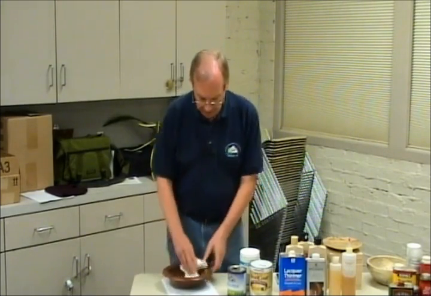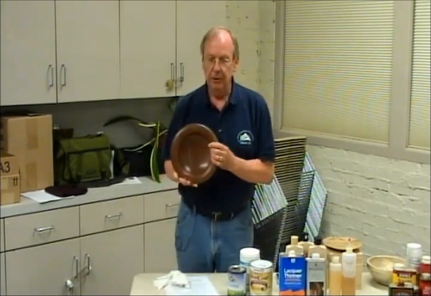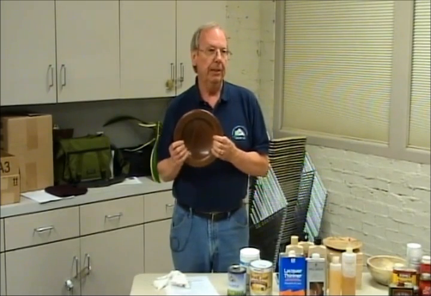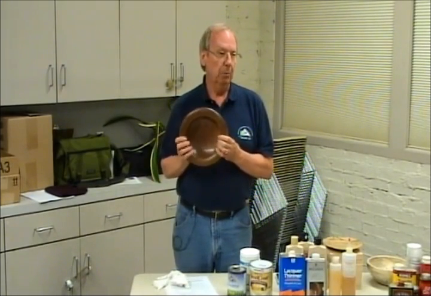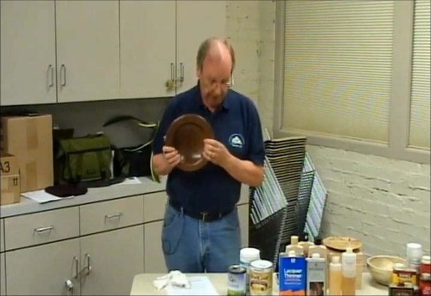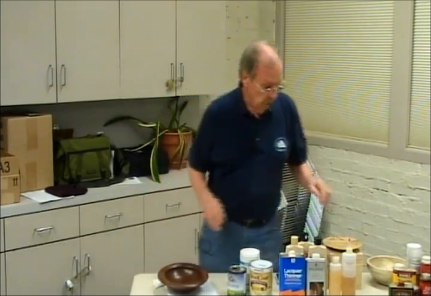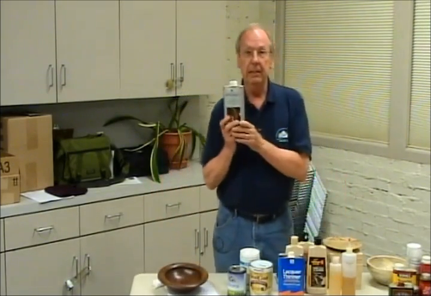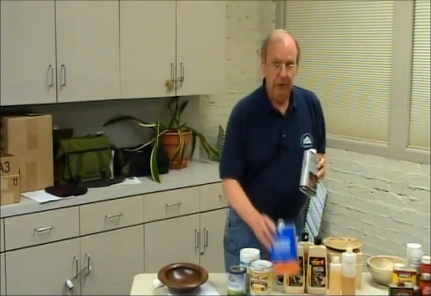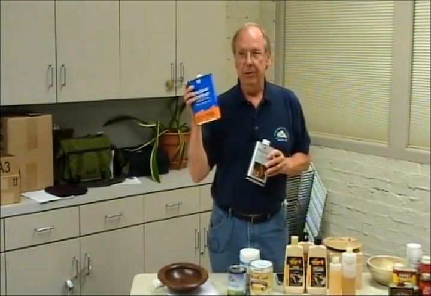I have a very favorite finish, and I consider it a utility finish, strictly a utility finish, and it works really well for popcorn bowls and all of that sort of thing. It is nothing more than Mylands sanding sealer mixed with lacquer thinner, 50-50.